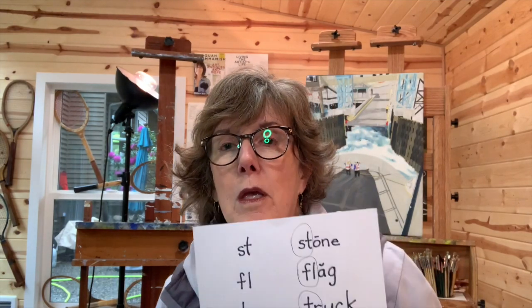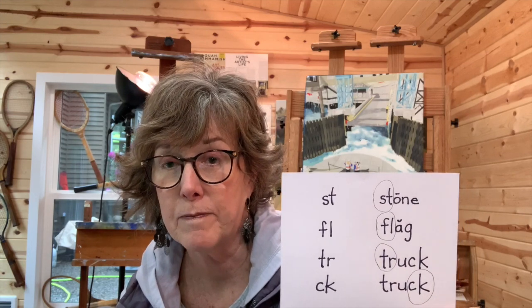So about our blends today, the ones that we've reviewed so far have been ST, st, like in the word stone; FL, fl, like flag; TR, tr, as in truck; and also in truck, but at the end of the word, CK, which goes k, truck.